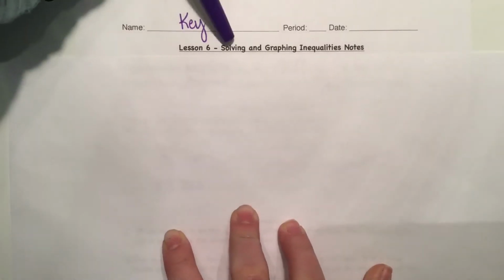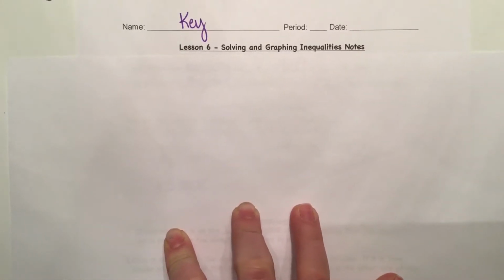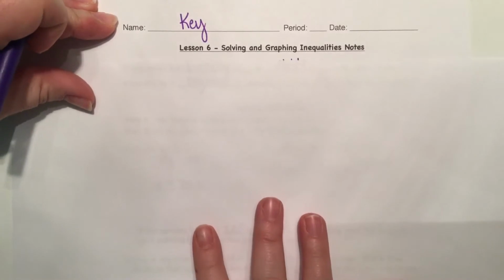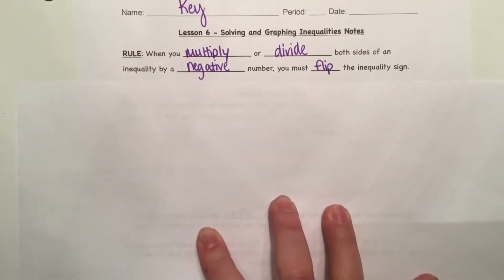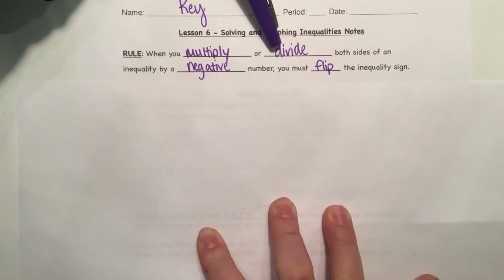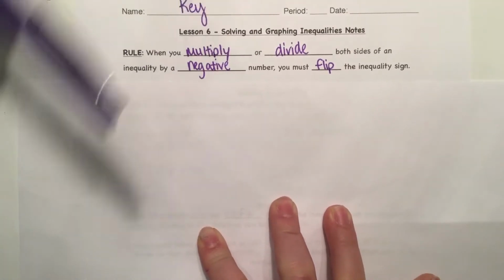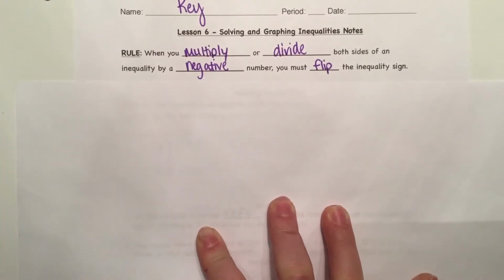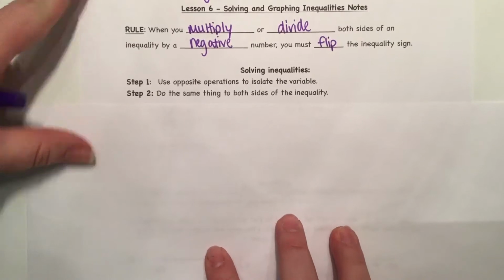So when we are solving inequalities, we are actually going to follow very similar steps that we would follow if we were solving an equation. However, we must follow this golden rule. When we multiply or divide both sides of an inequality by a negative number, we have to flip the inequality sign. Okay? So we're going to follow these steps.